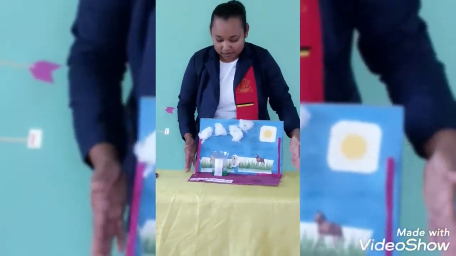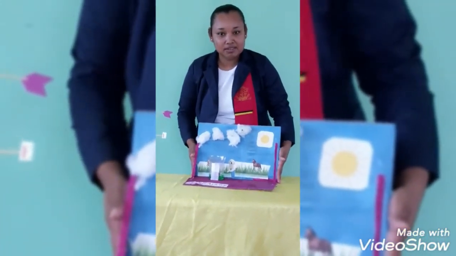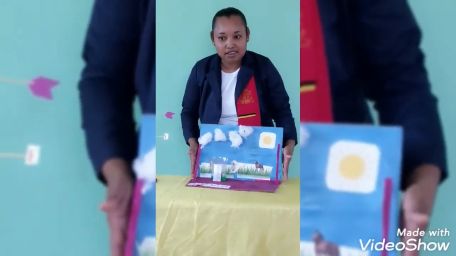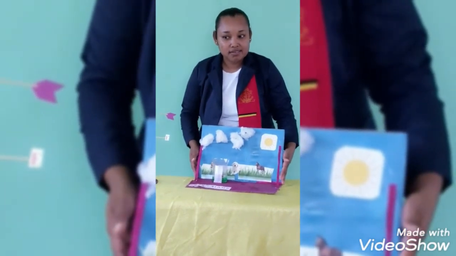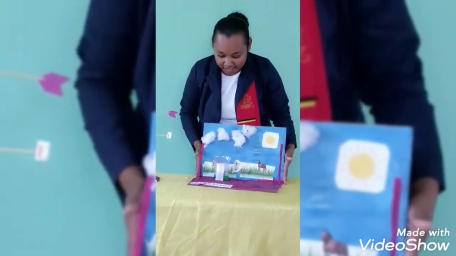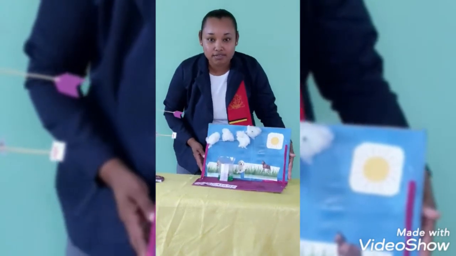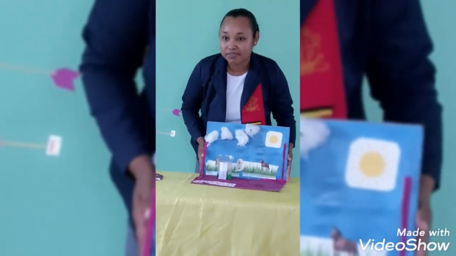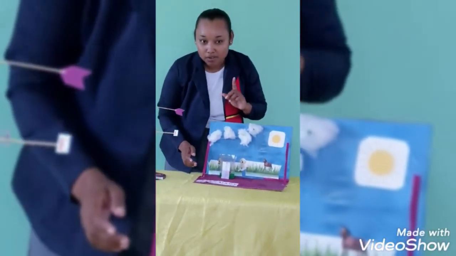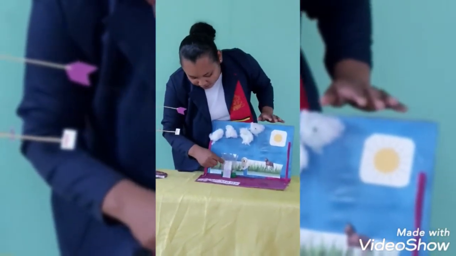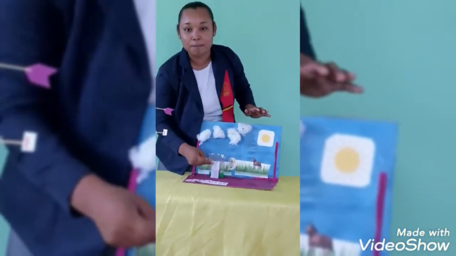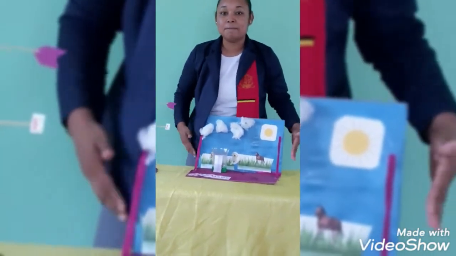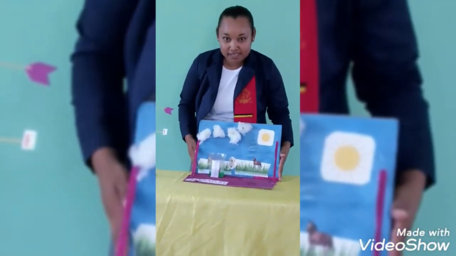And what about this rain gauge? What do we use this rain gauge for? Rainfall. Yes, but what about the rainfall? Yes, the amount of rainfall. Because if you look at the front here, we have some measurements. So we have to measure the rainfall, right?